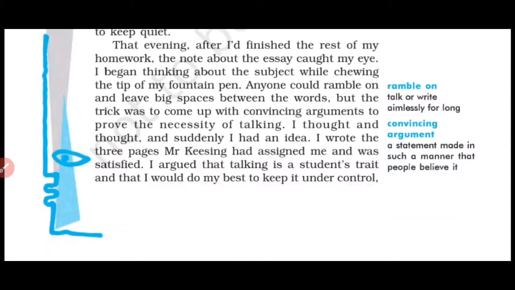So here, let's see. Previously, we have seen that Mr. Keesing, Anne Frank's math sir, gave her punishment to write an essay. Essay was about a chatterbox. So she had to write, but she was thinking what to write on this topic, and she had written that topic in her notebook. But now, after finishing her homework, she had to write this essay, and while thinking she was chewing the tip of her fountain pen.